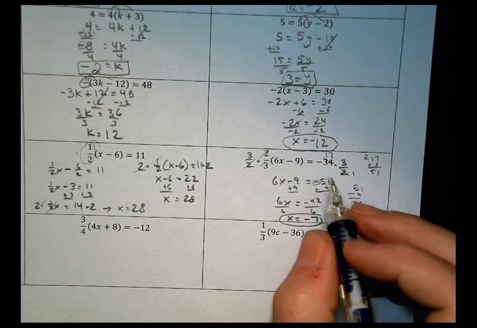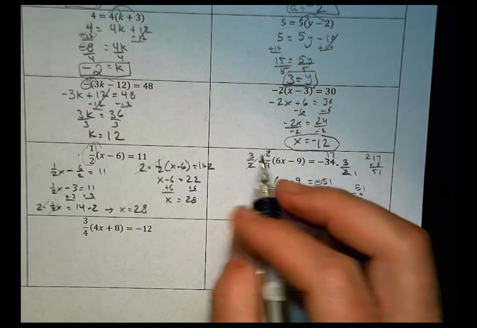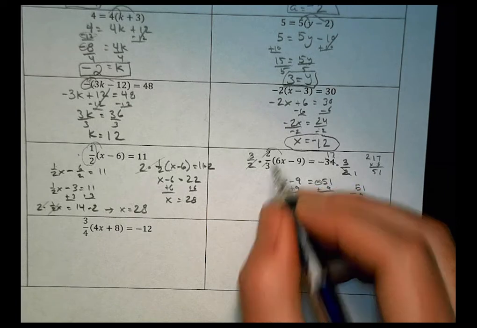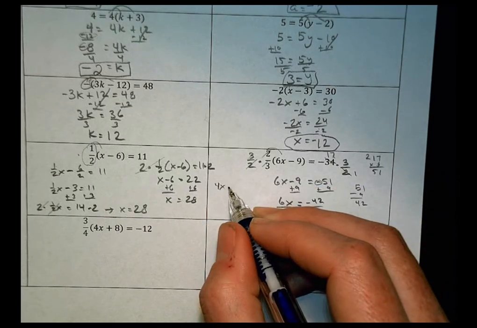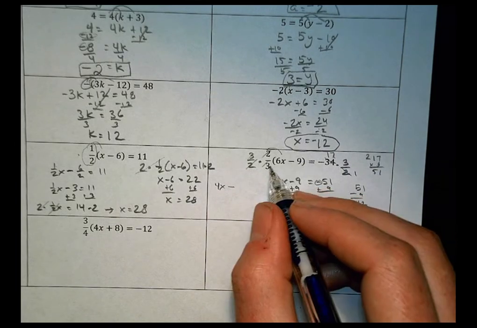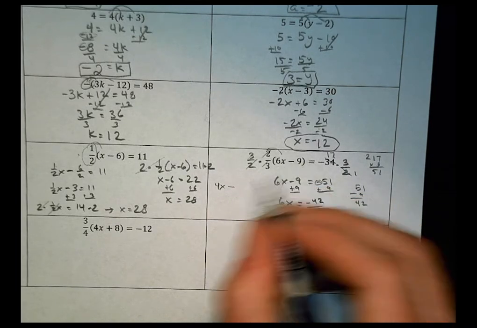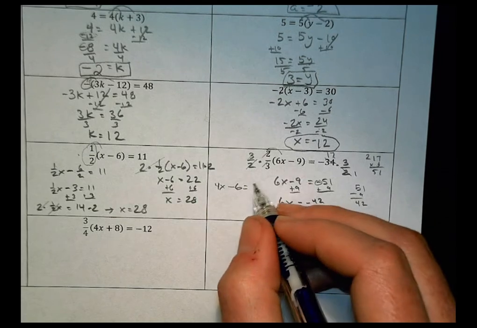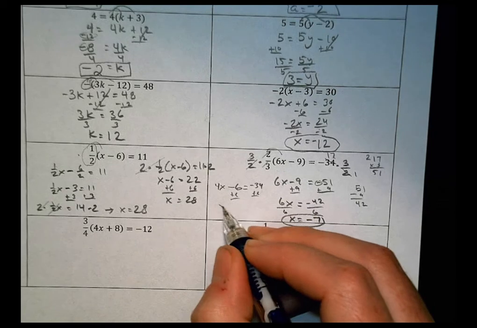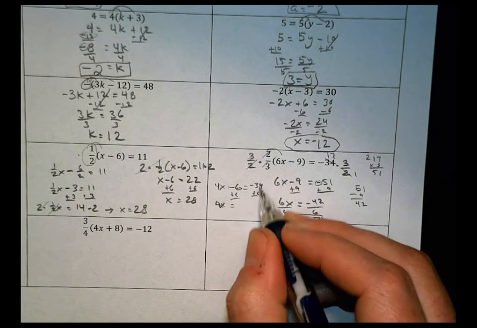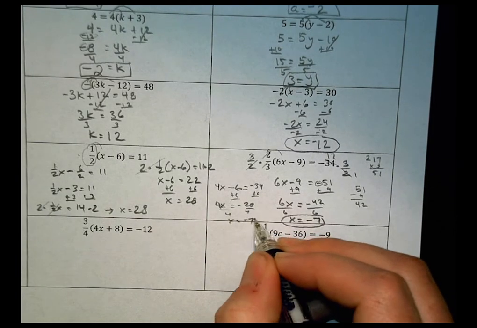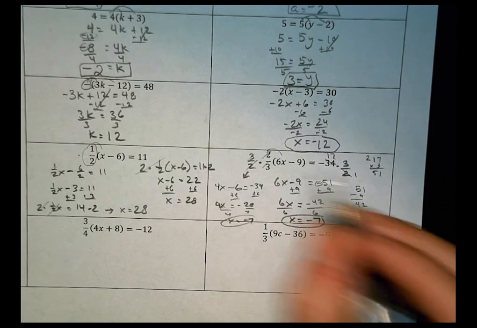Again, you could distribute first, not a problem at all. If you distribute first, you'd have 2/3 times x, and the 3 and the x reduced to a 4, so you're left with 4x there. And then you have 2/3 times negative 9, the 3 and the 9 reduced to a negative 3, so 2 times 3 is negative 6. And then you have that equal to negative 34. You add 6 to both sides. You have 4x equals, in this case here, negative 28. Divide both sides by 4, and x equals negative 7. So that way works as well.